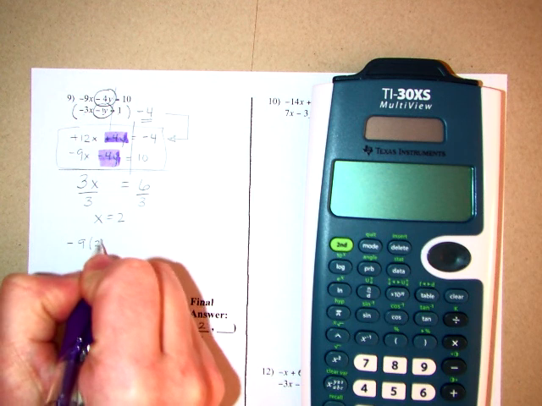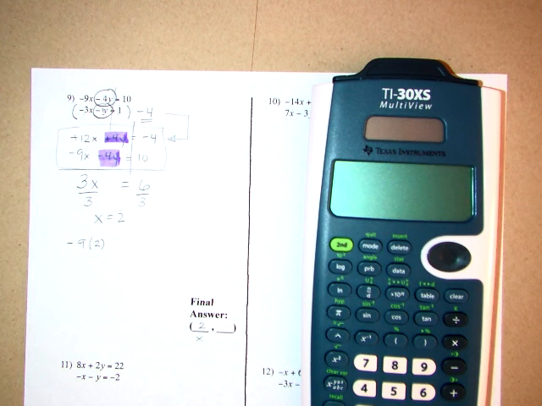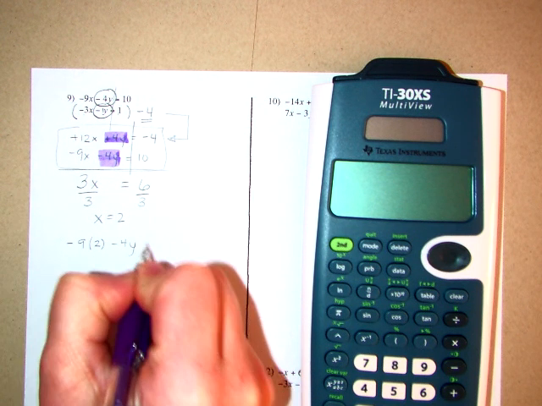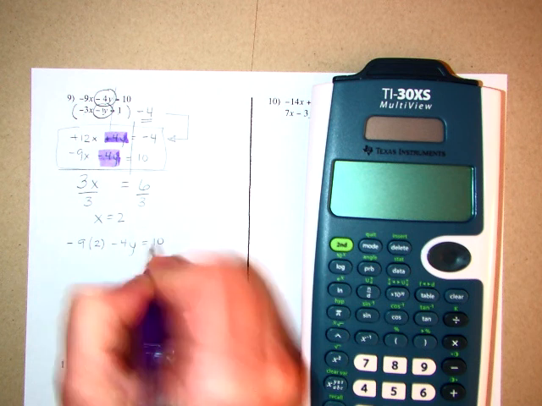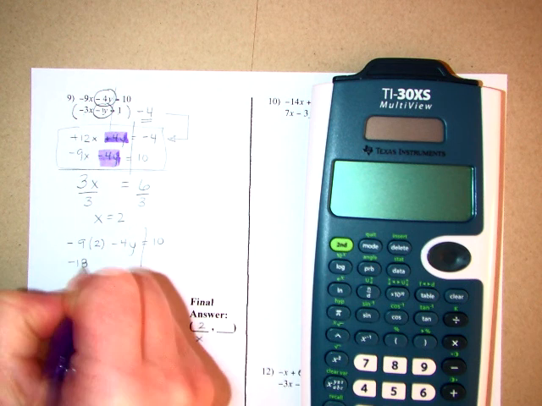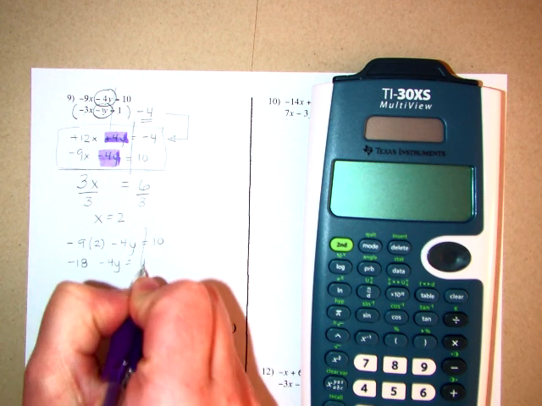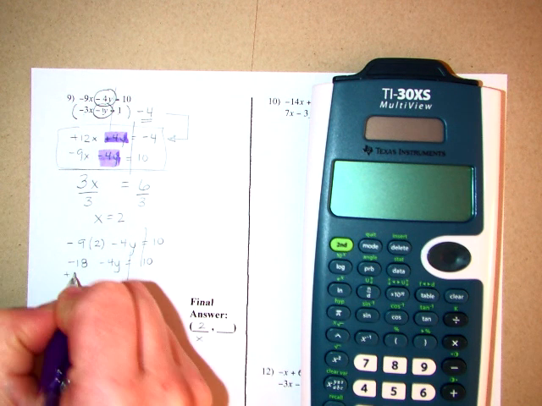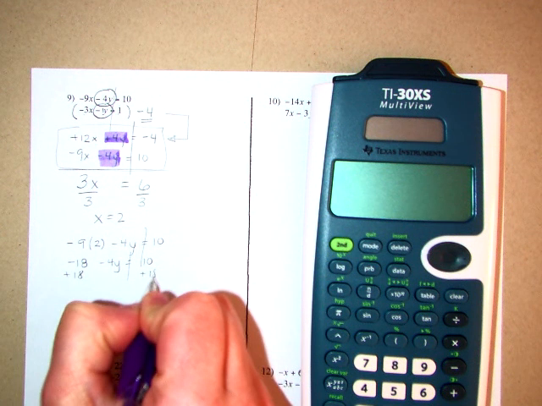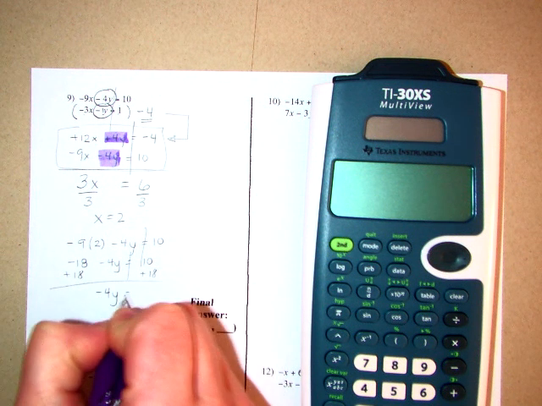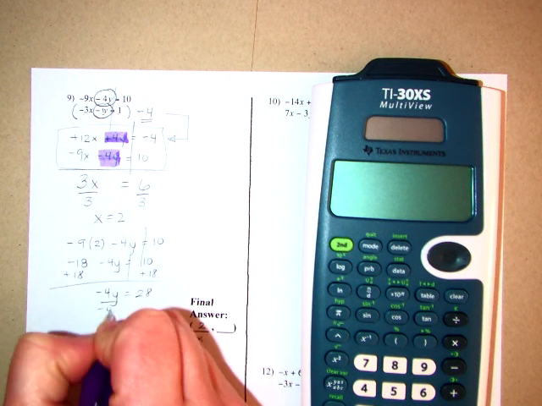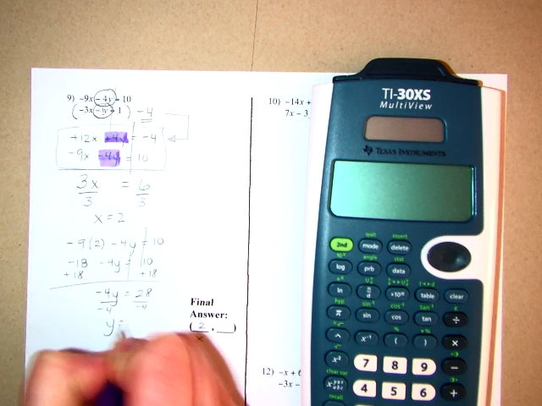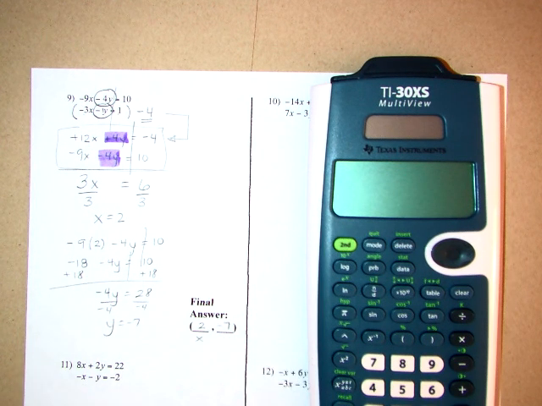-9 times 2, which is the value of x, minus 4y equals 10. -18 minus 4y equals 10. Add 18. -4y equals 28. Y is equal to -7.